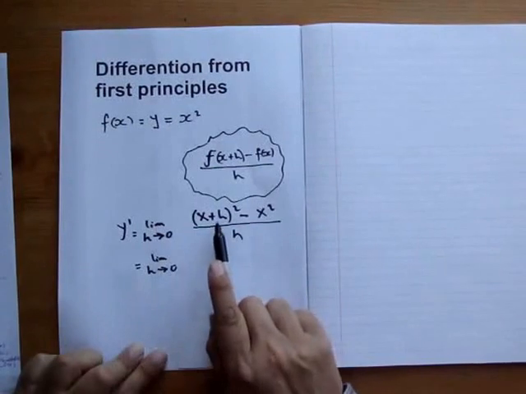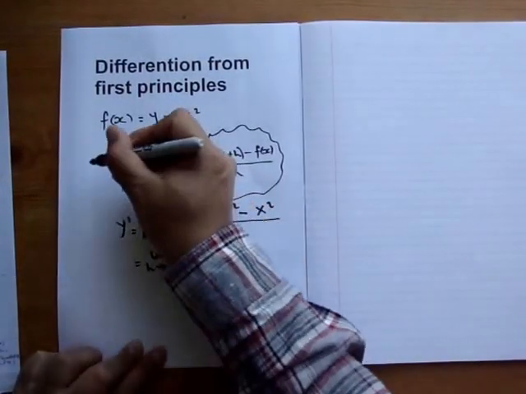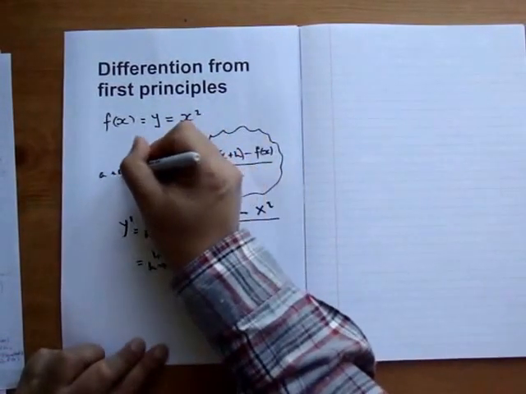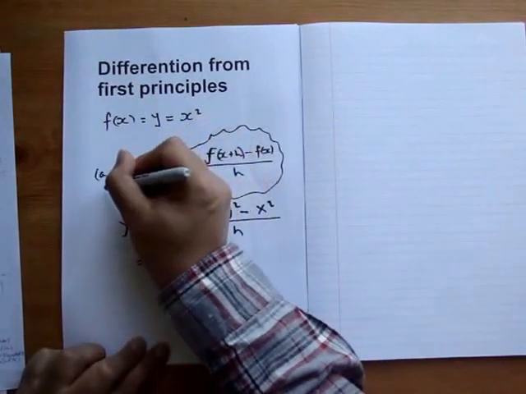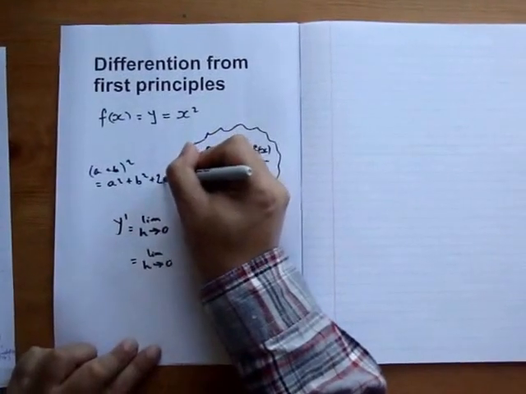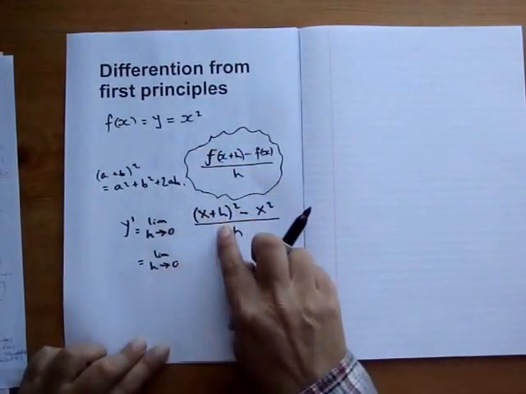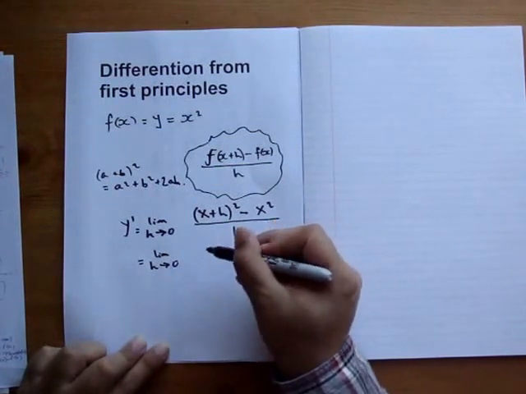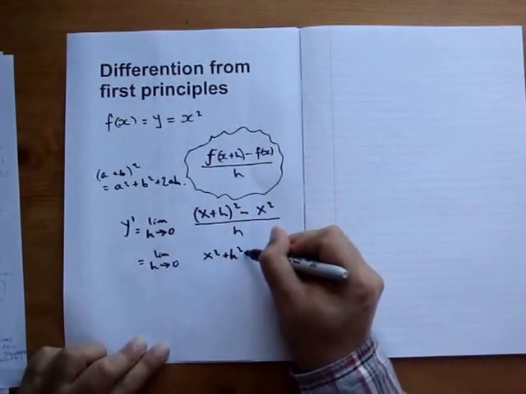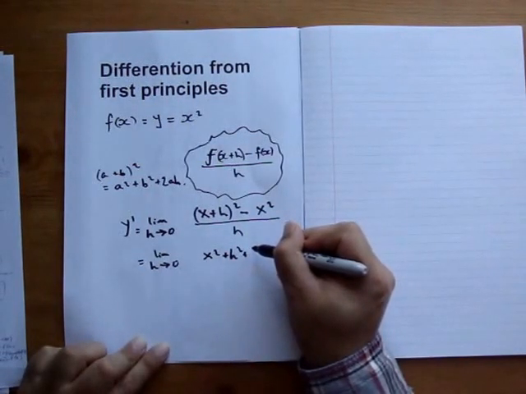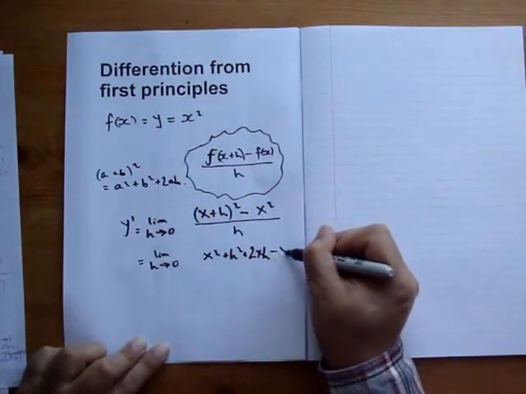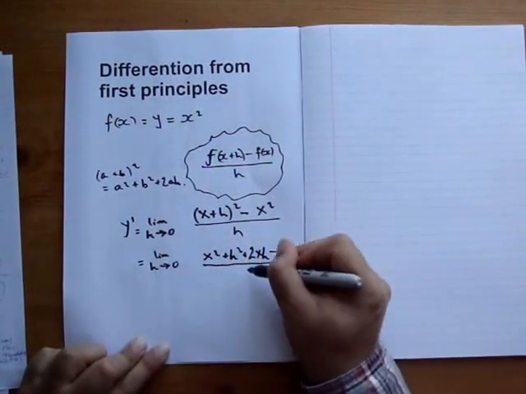Now what we have to do is expand x plus h squared. From a plus b squared, we get a squared plus b squared plus 2ab. You apply that here, we get x squared plus h squared plus 2xh, and then minus the x squared all over h.